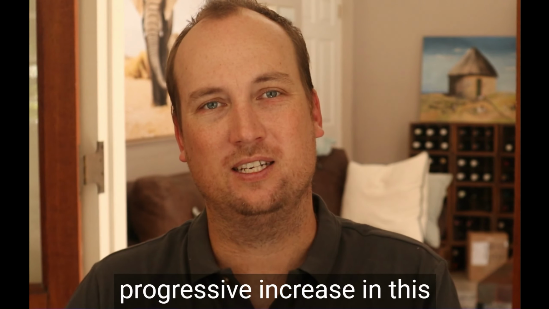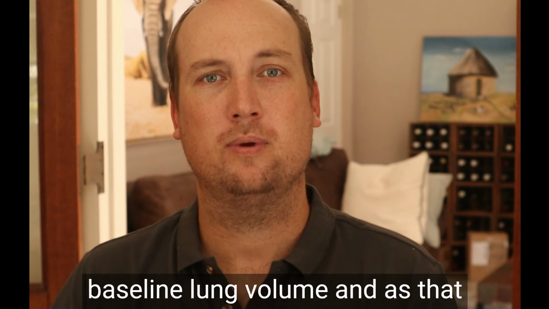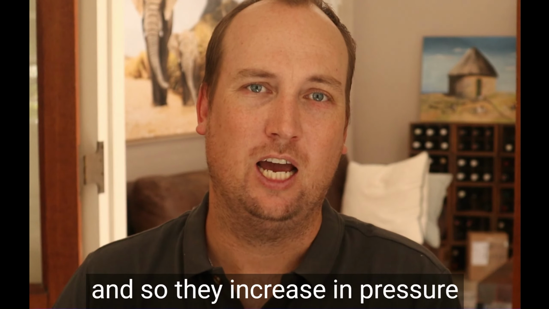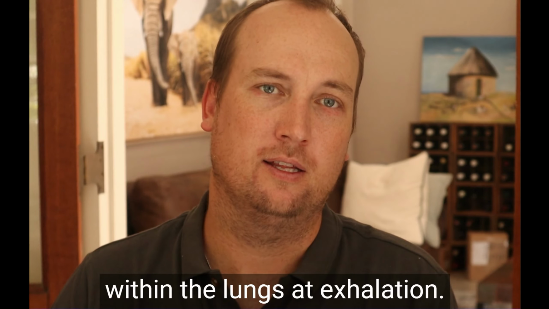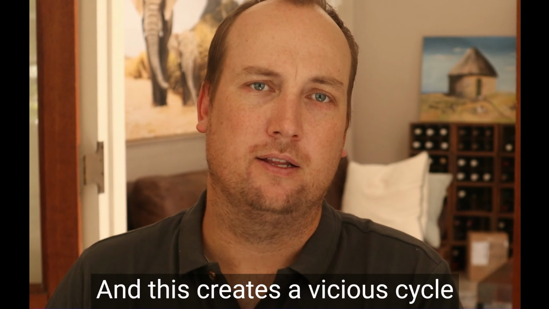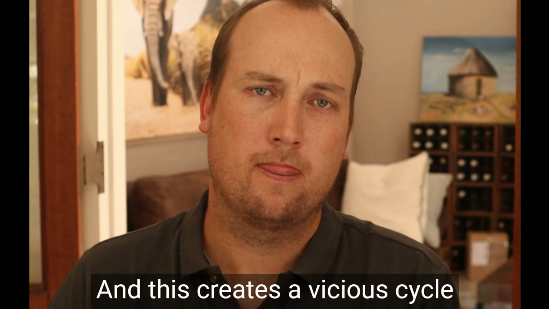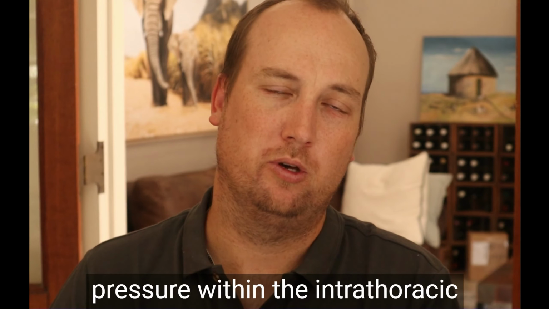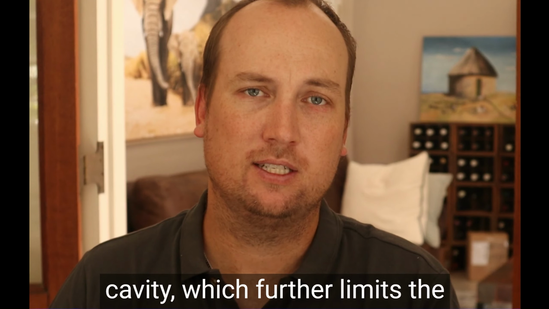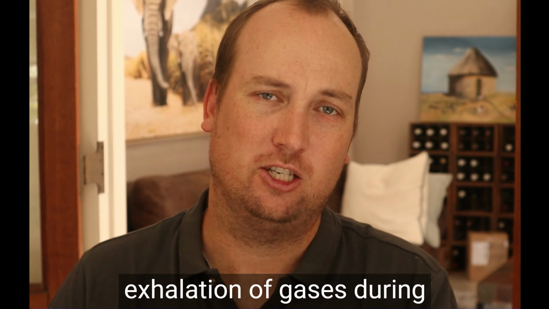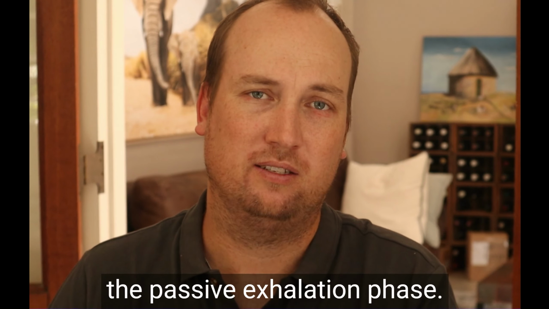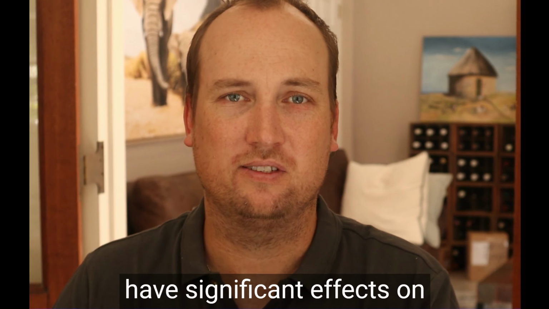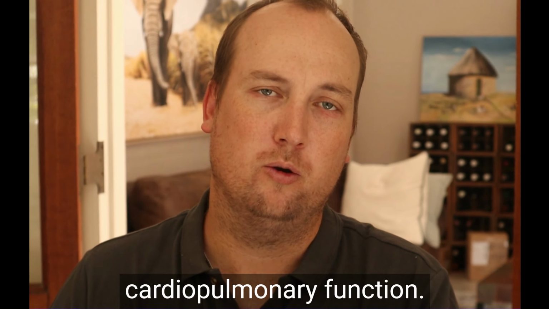And so this results in a progressive increase in this baseline lung volume, and as that occurs, the lungs increase in size, and so they increase in pressure, and we have a rising pressure within the lungs at exhalation. And this creates a vicious cycle where each further breath is worsened by the rising pressure within the intrathoracic cavity, which further limits the exhalation of gases during the passive exhalation phase. And so airway pressures continue to rise, and this can have significant effects on cardiopulmonary function.